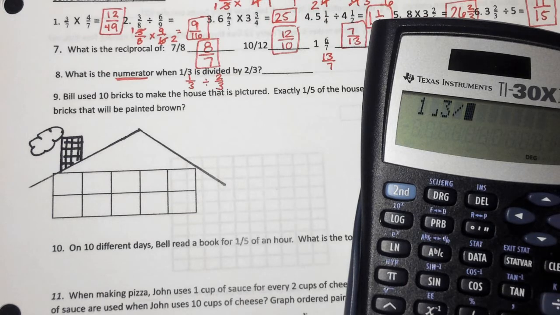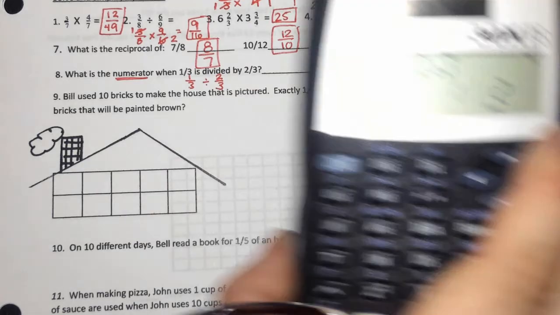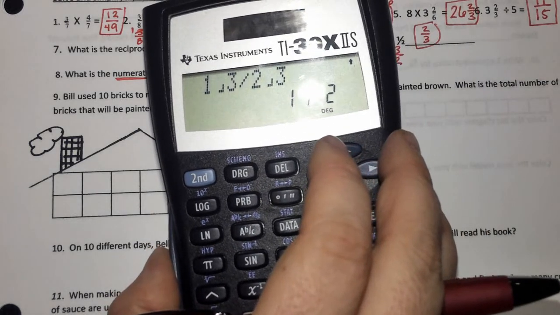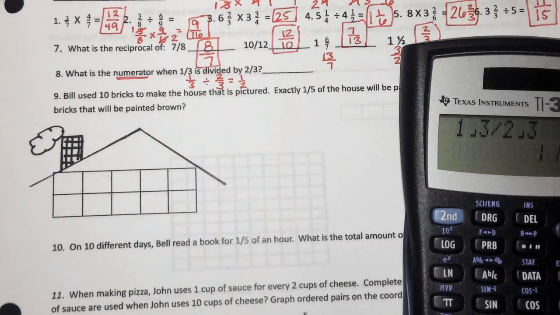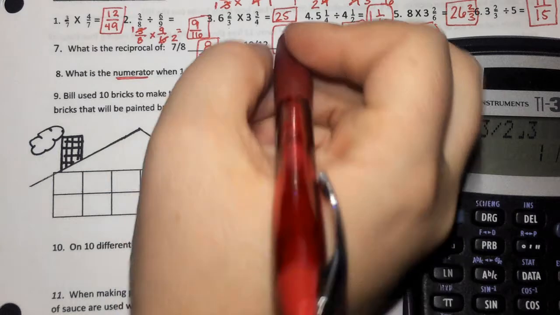What do I get as my answer there? 1/2. Okay, so I'm going to put equals 1/2. Now, here's a question. Did it ask me what is 1/3 divided by 2/3? No, it said what is the numerator? So raise your hand. Which part of that is the numerator? Tucker? 1.